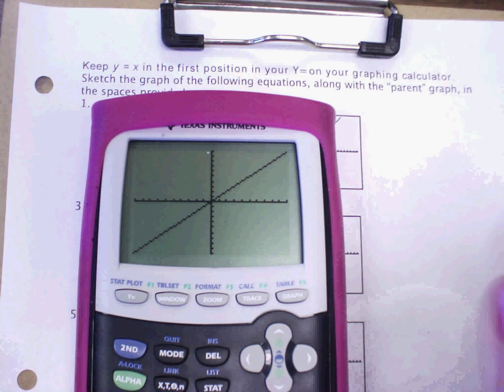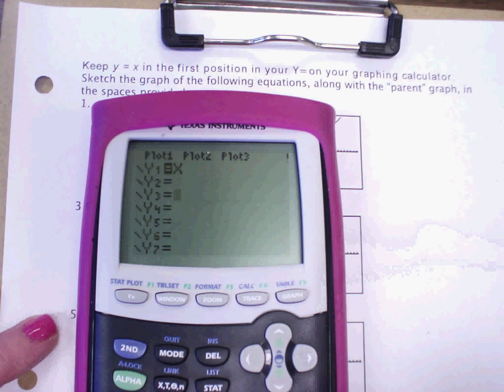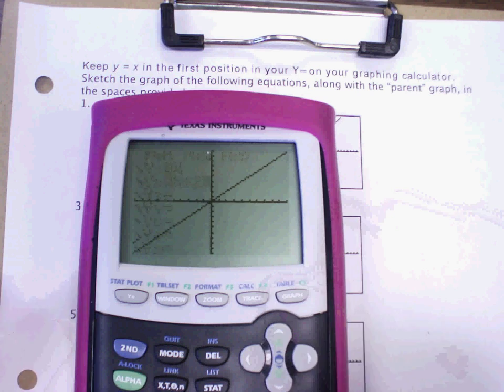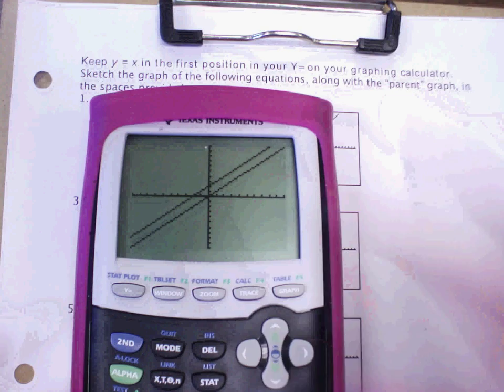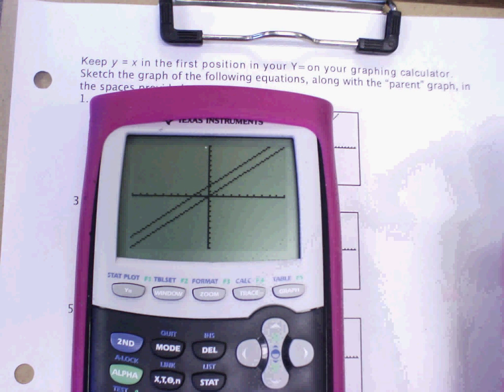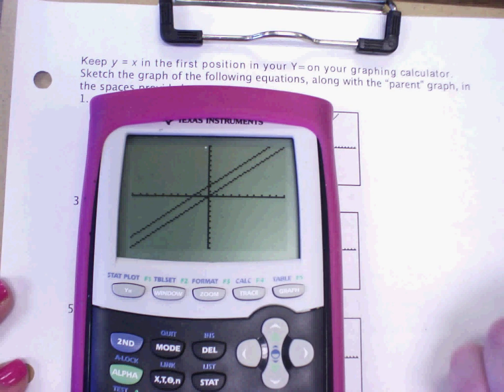So when I go to y2 and put the second one in, x plus 2, and I graph it, how did I change my parent function? By adding 2, what happened to the graph? It shifted up.